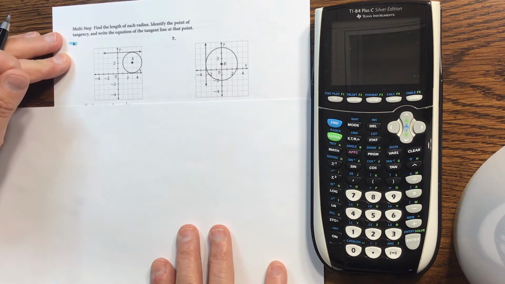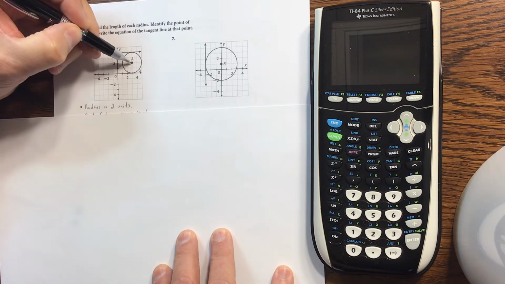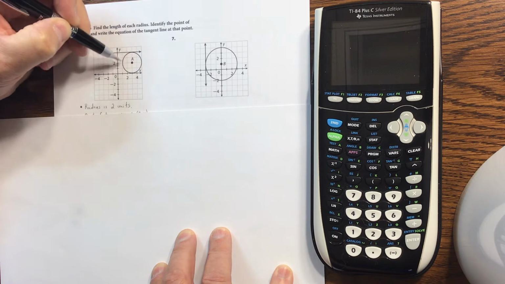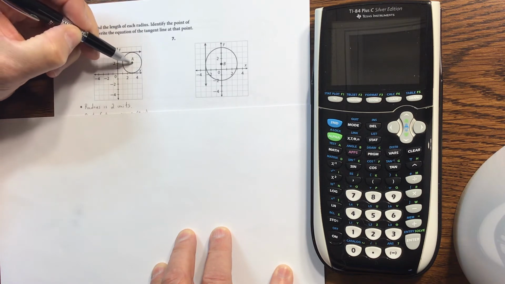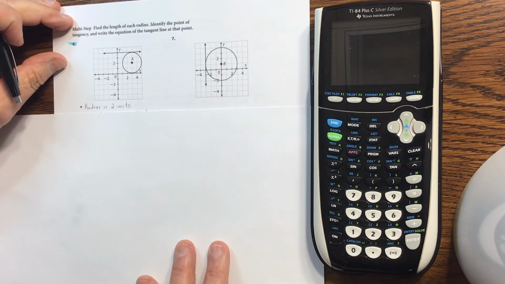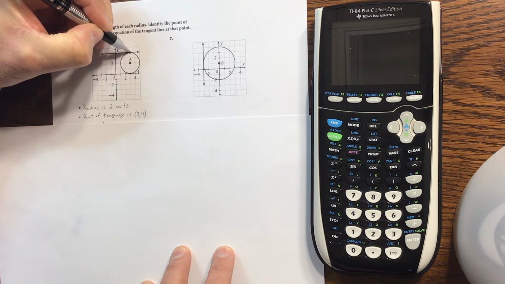So looking at number 6, the radius is 2 units. Again, you can do it by just looking at the diagram. Here's the center, here's our circle, and we can determine that the radius is 2 units on either side of the center. The point of tangency is this point right here.